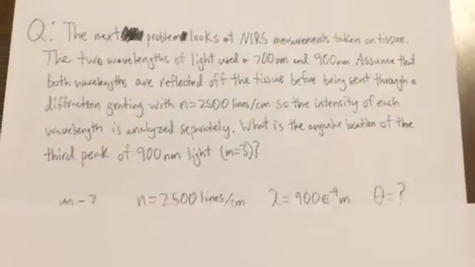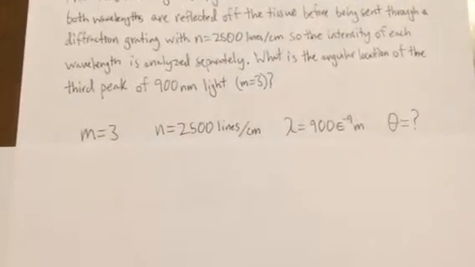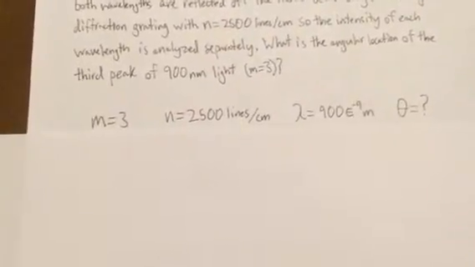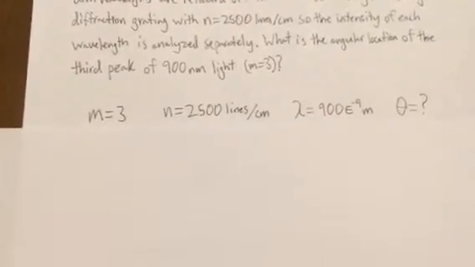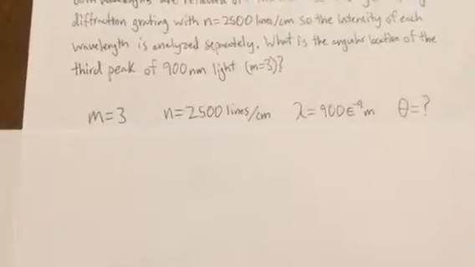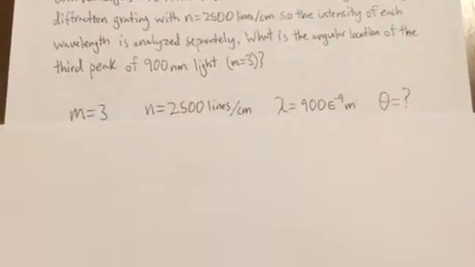So m equals 3. These are all the values we were given. We were given m, which denotes the order, equaling 3. We have n, 2500 lines per centimeter, and the wavelength, 900 nanometers, and we're looking for the angular separation.